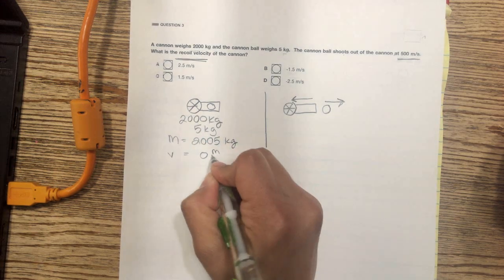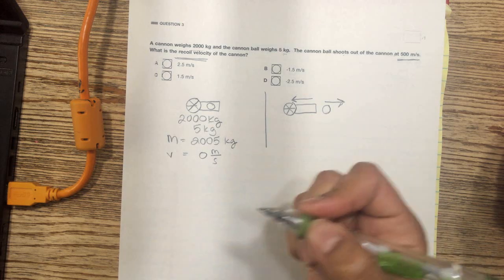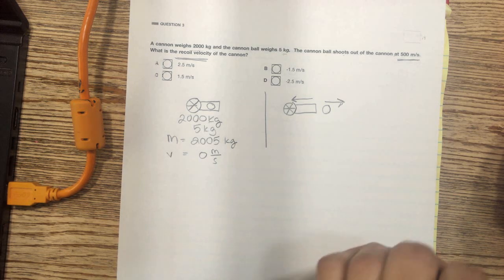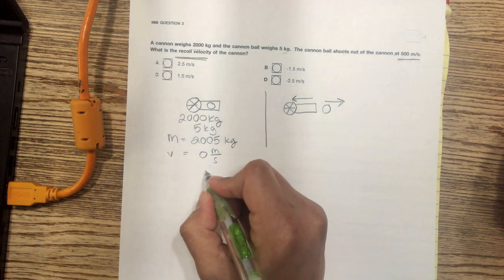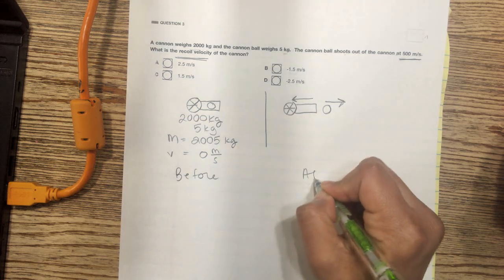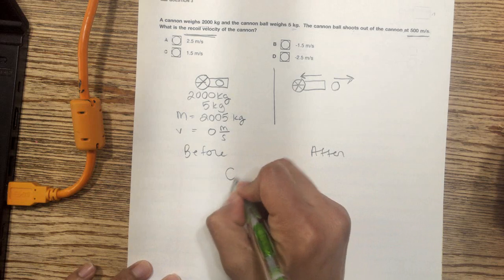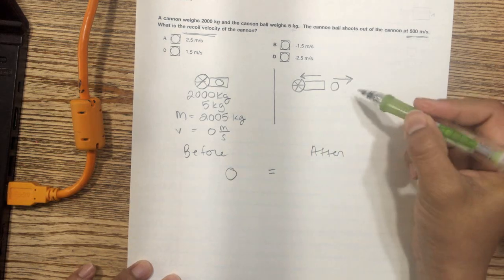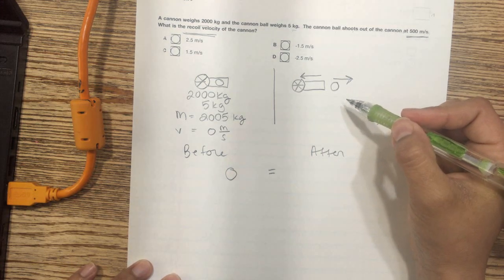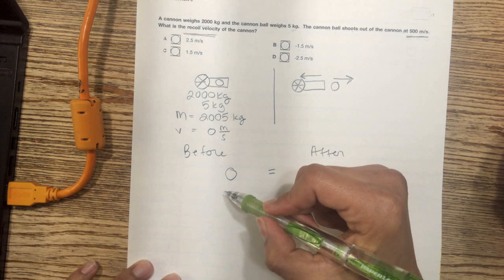Anytime you have an explosion, before the collision they're not moving, so the total combined momentum is 0. That means that whatever the total momentum is afterwards, it has to equal out to 0.